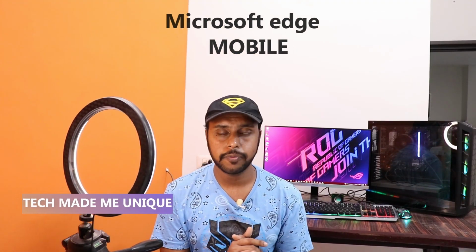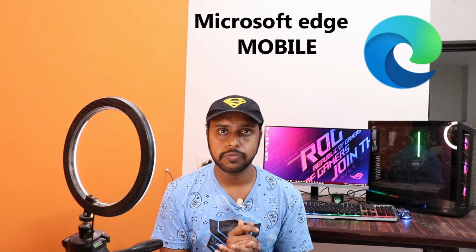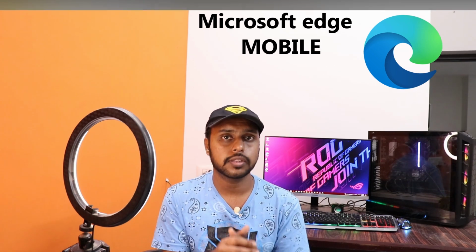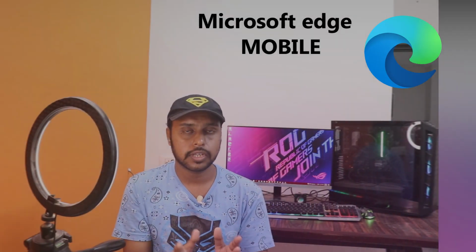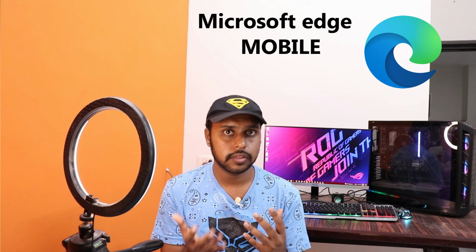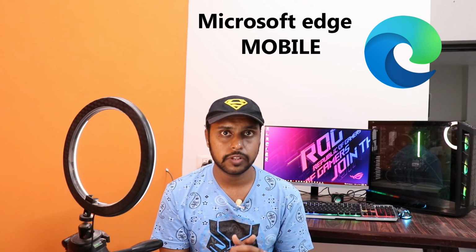Today we're going to see how to change the read aloud option voice on your Microsoft Edge mobile browser. If you just turn this on, it automatically starts to read all the text on the screen. So you can just change the voice. There are a lot of voices for the read aloud option on your Microsoft Edge mobile browser.